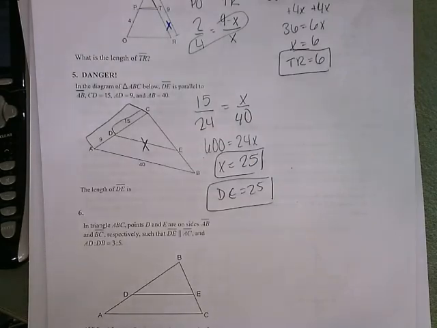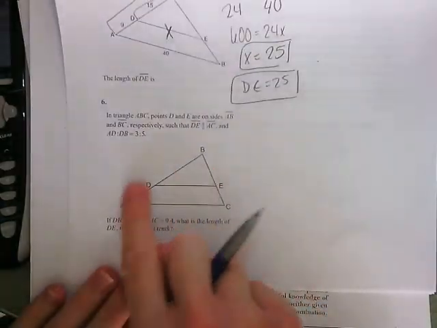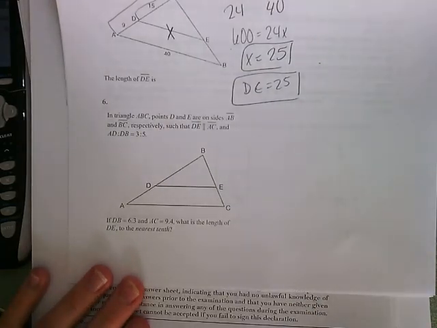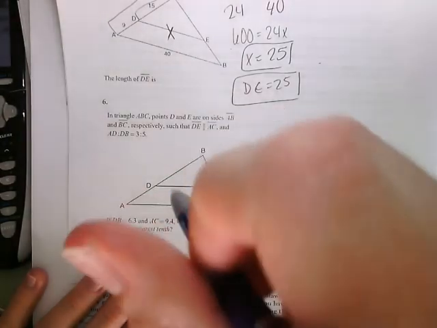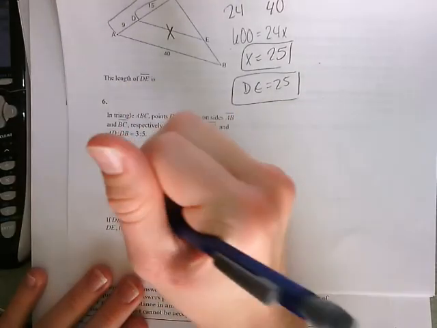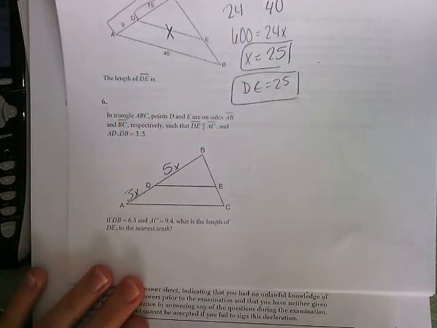All right. Well, let's go to 6. We actually had one of these questions. This question was on one of our multiple choices that we did, but let's go over it again. So we have triangle ABC, points D and E are on sides AB and BC respectively, such that DE is parallel to AC and AD, and DB has a ratio of 3 to 5. Okay, so AD has 3 parts and DB has 5 parts.